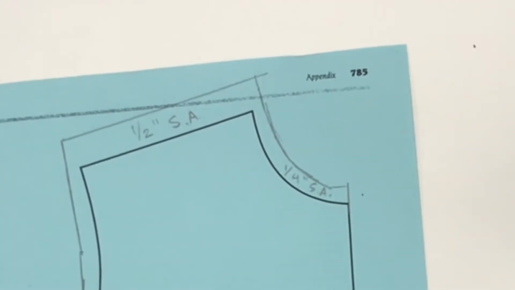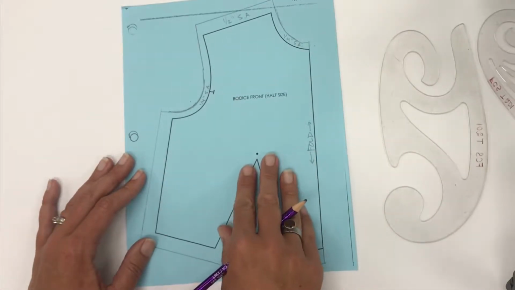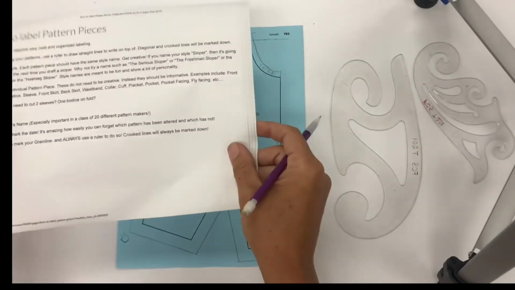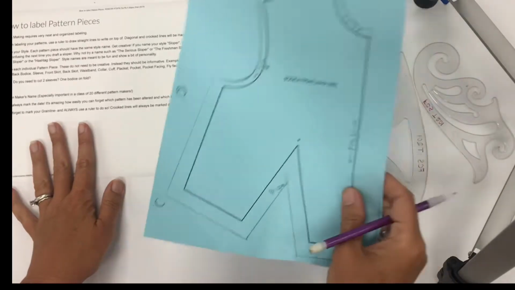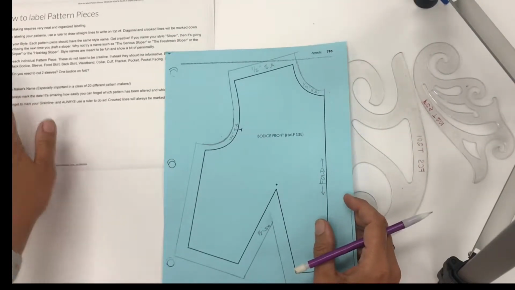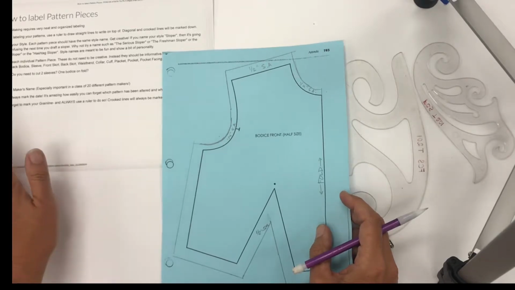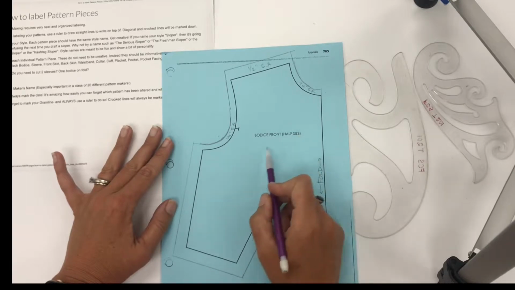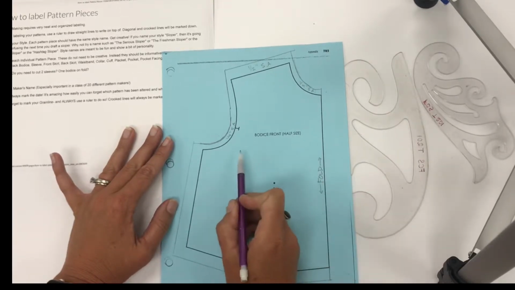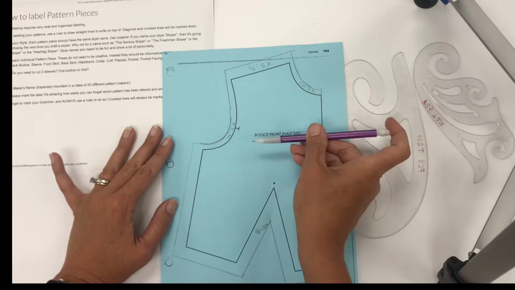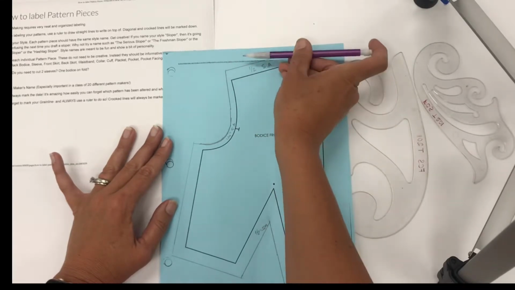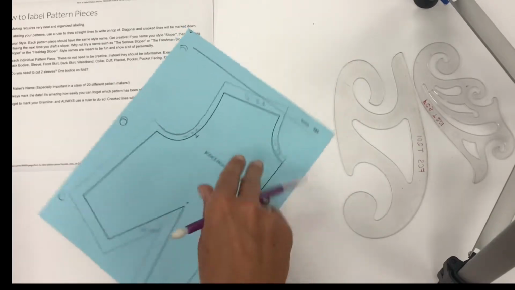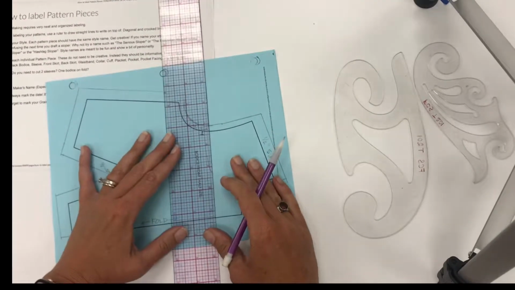Okay, so now the last thing I need to do is label my pattern. So the next step is to label the pattern piece. In Canvas, I put a list of how I would like you to label your patterns. The first step is to use a ruler to help you draw straight lines. I see some people sometimes write crooked or at angles. We really want to go very straight, so that when we look at our pattern, we know this is the top and this is the bottom of the pattern. So start off by using a ruler to help you draw those lines.